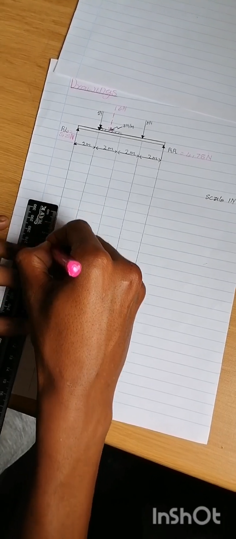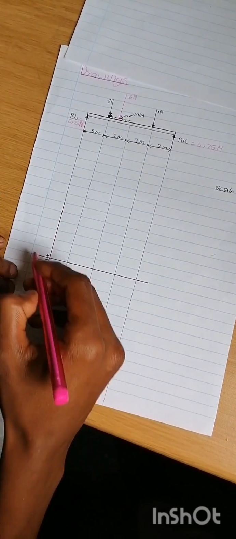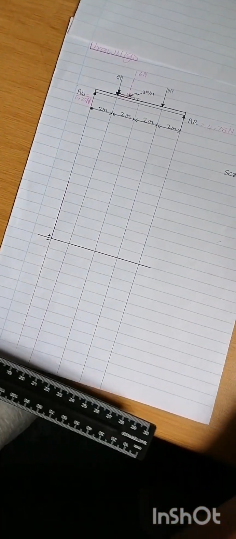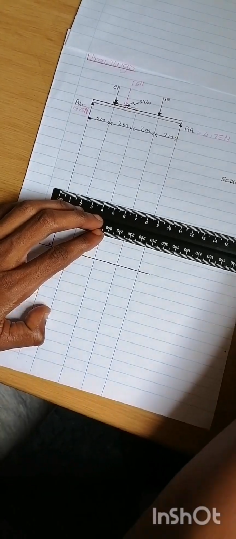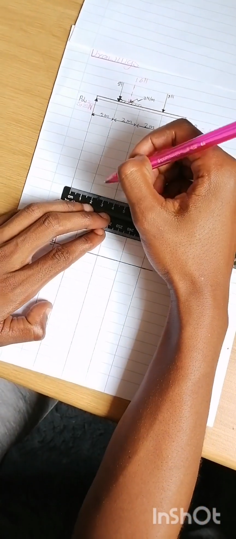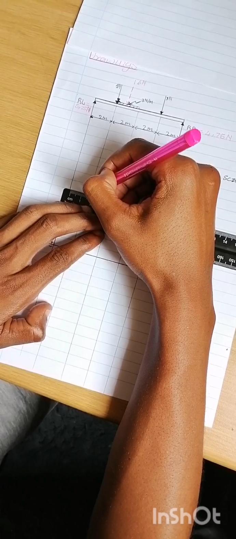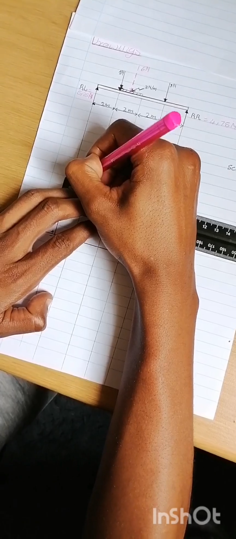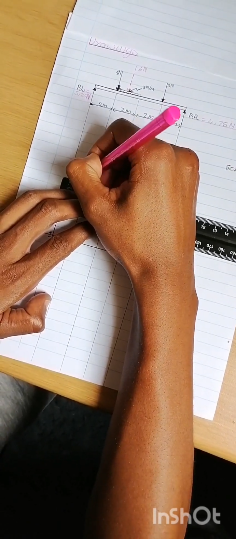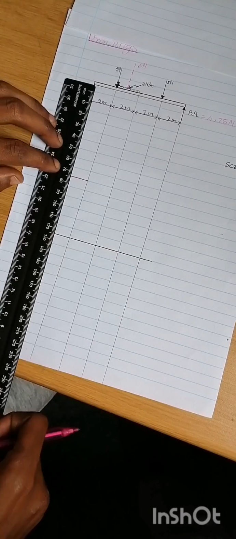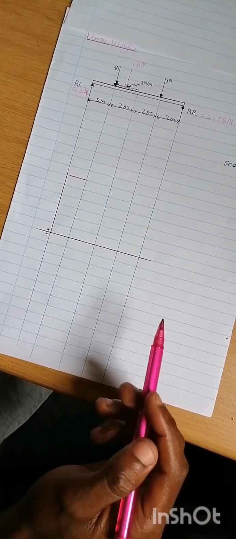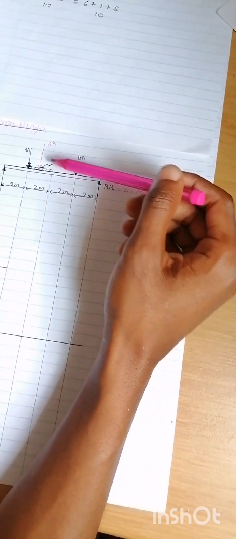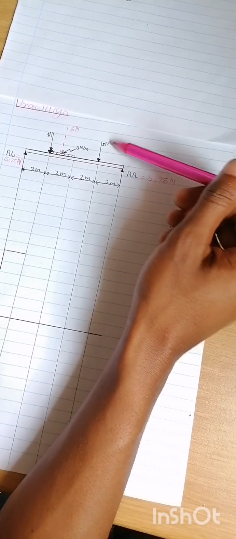You draw a line from your reference to your 5.25, and then they said that this force went to your right with a distance of 2 meters. And then it experienced a UDL between 1 Newton meter and 3 Newton meter.